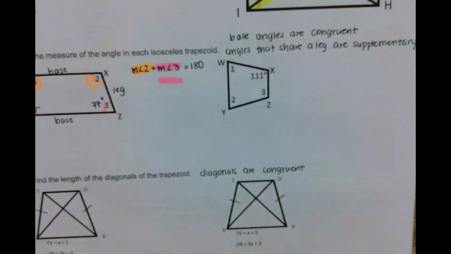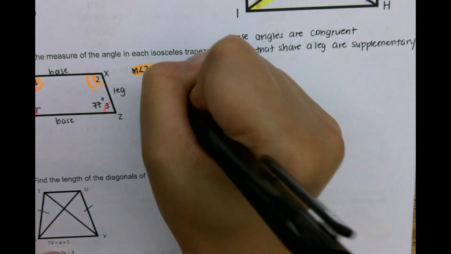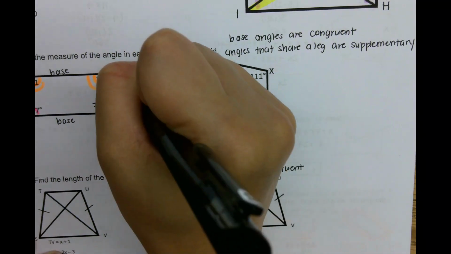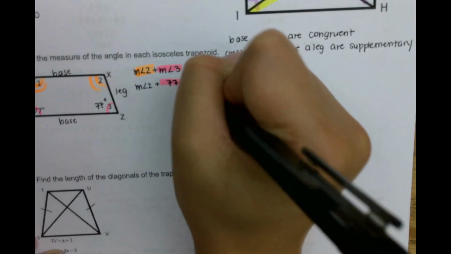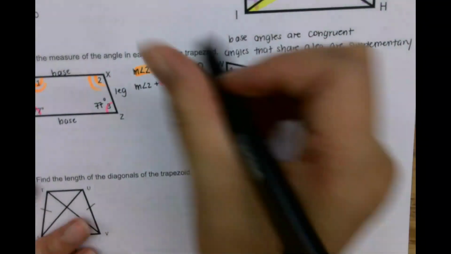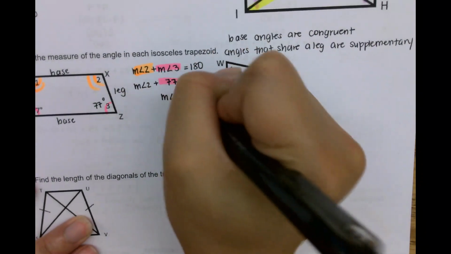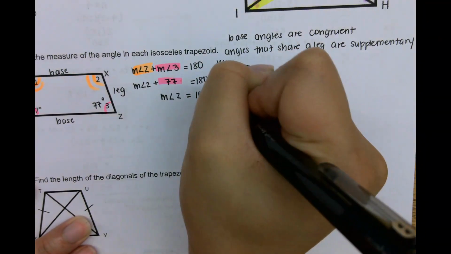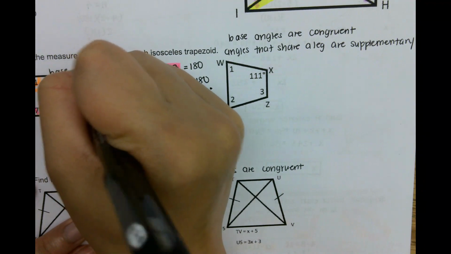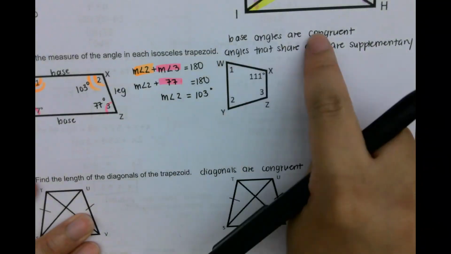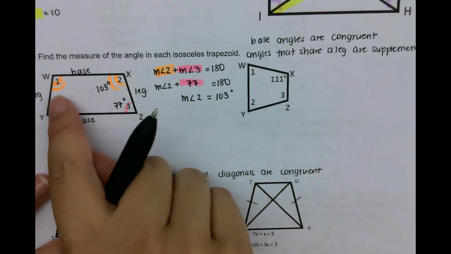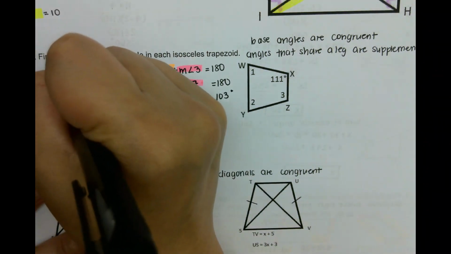We know that angle 3 is 77 degrees. Okay. And then when I subtract that 77, it gives me 103. So angle 2 is 103 degrees. Okay. Base angles are congruent, so that means angle 1 would be 103 degrees as well.